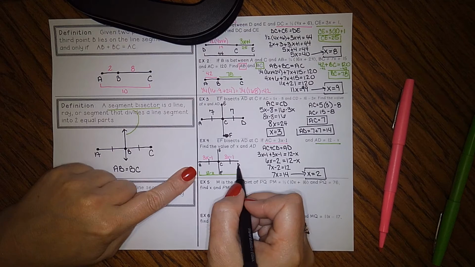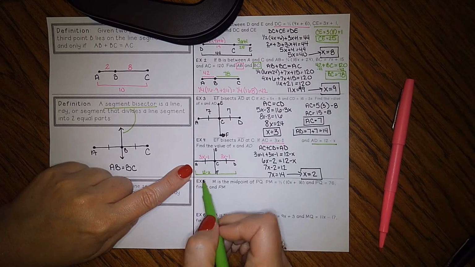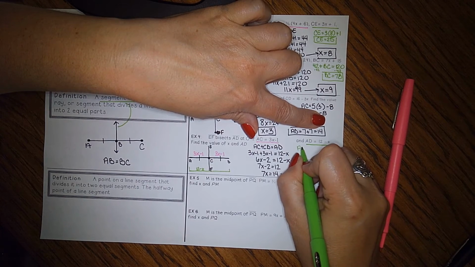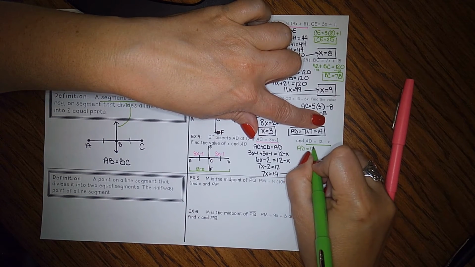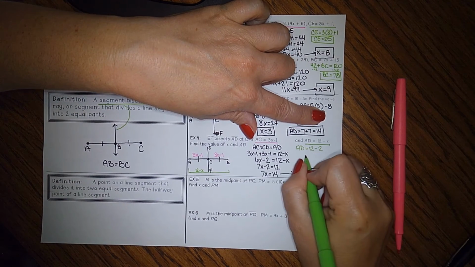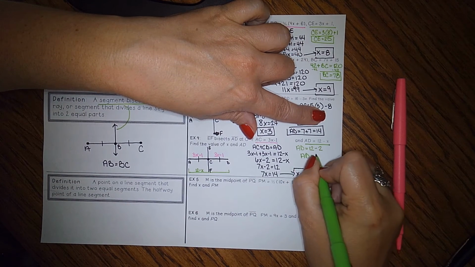So AD is the full length here. Since we highlighted it in green, we'll do the work in green so that we don't get confused. All right, so AD equals 12 minus x, and now we know x is 2, so 12 minus 2. So AD equals 10.